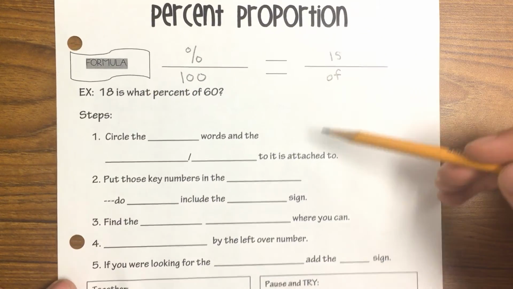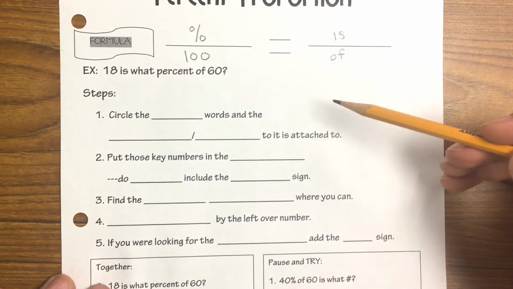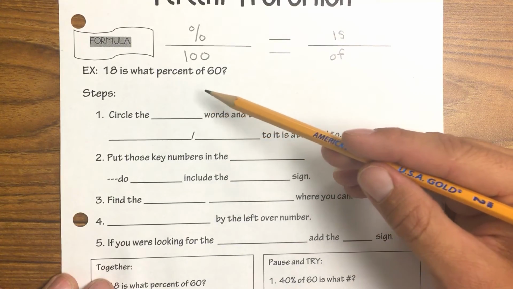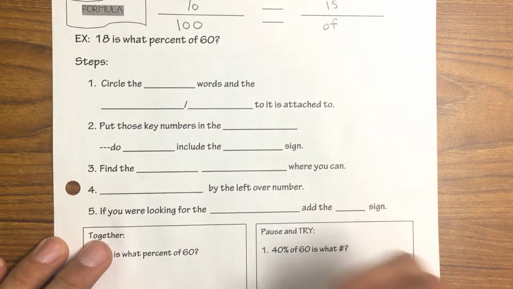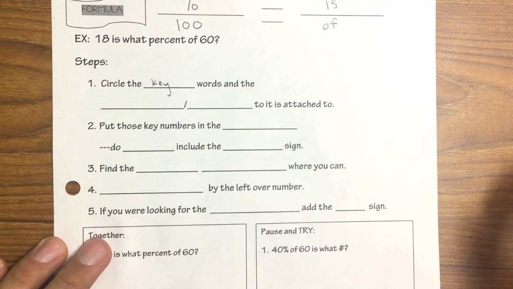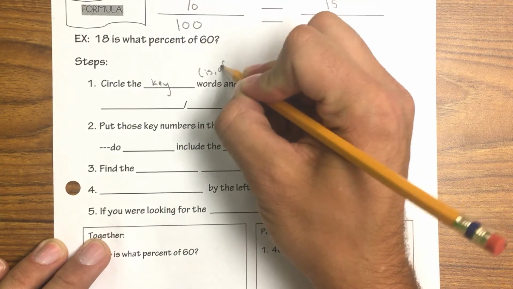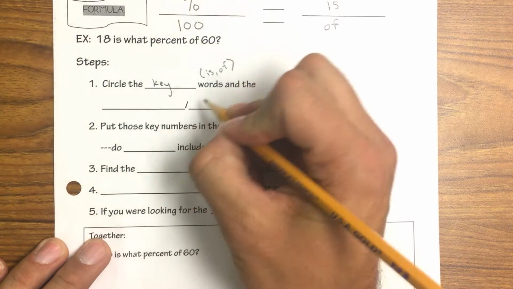So let's go through the steps of how to set up this problem, how to solve it, and then I'll do some examples for you. Our example says 18 is what percent of 60? The first step is to circle the key words. So in this first box, I want you to write circle the key words. What we're looking for is the word is and the word of. Those are our key words. We're going to circle them and the number.